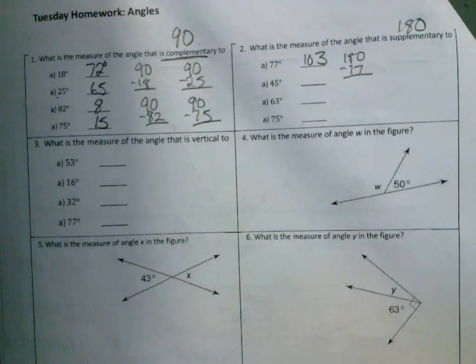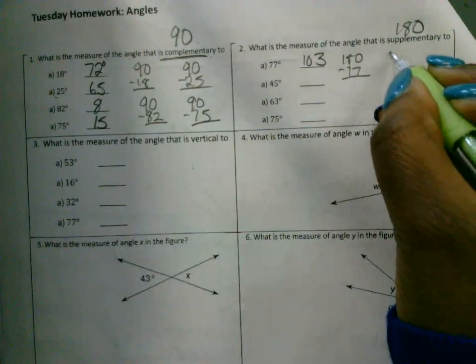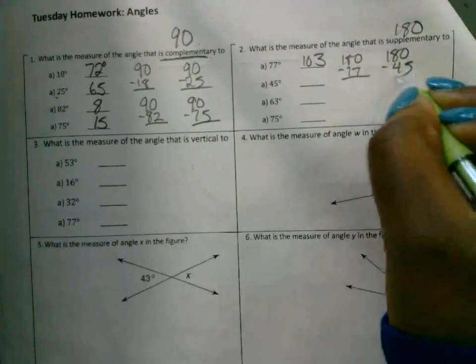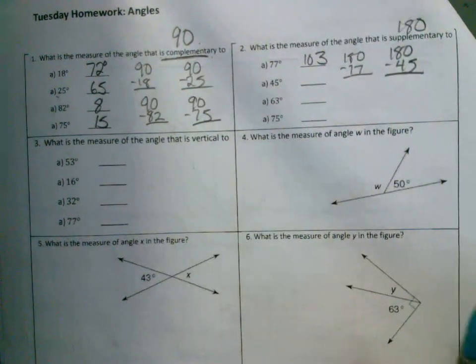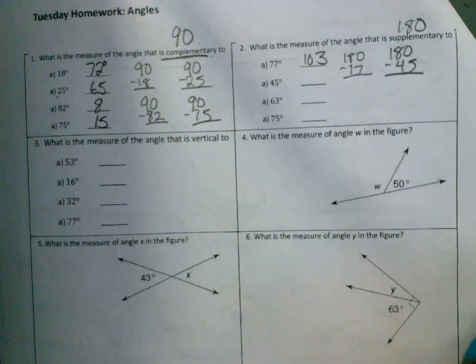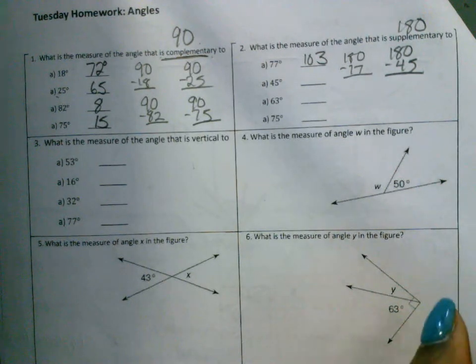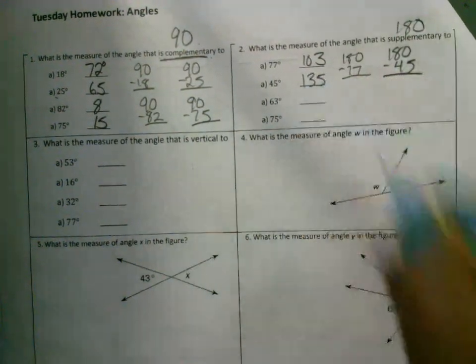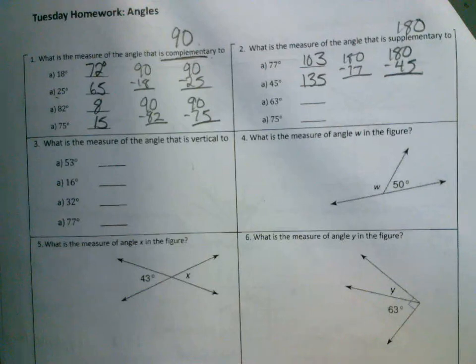45. How do I find the supplementary angle for 45, Sammy? 180 minus 45. Type it in. What's 180 minus 45, Jaden? 135. Say again, baby. 135. Okay. How do we find the next one? The supplementary angle for 63. Arturo?